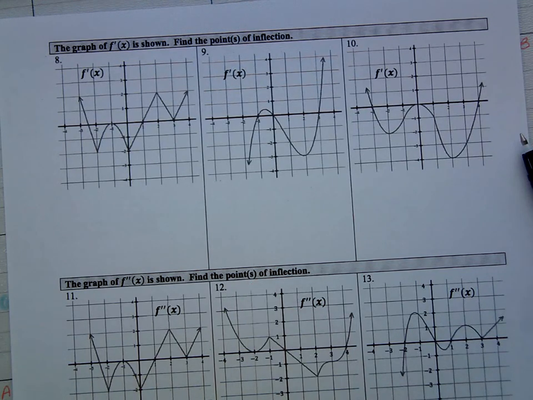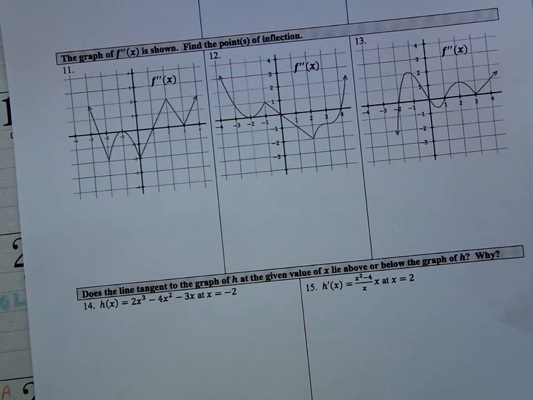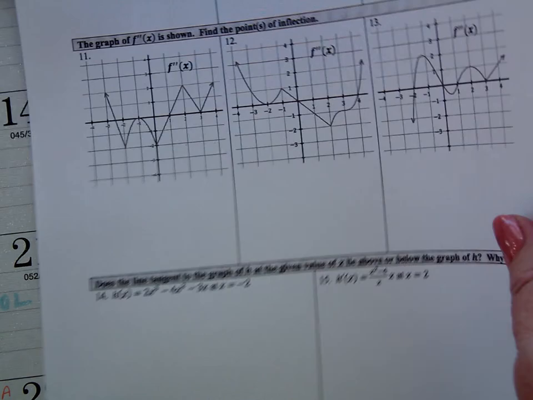Again, 14 and 15, do the tangent lines lie above or below the graph? Find the second derivative. If the second derivative is positive, it is concave up. All the tangent lines are below. If the second derivative is negative, it's concave down. All the tangent lines would be above. And so that's pretty much the summary, and then I think there's some test prep questions at the end.